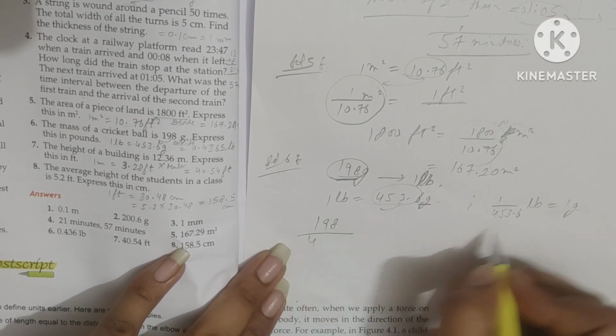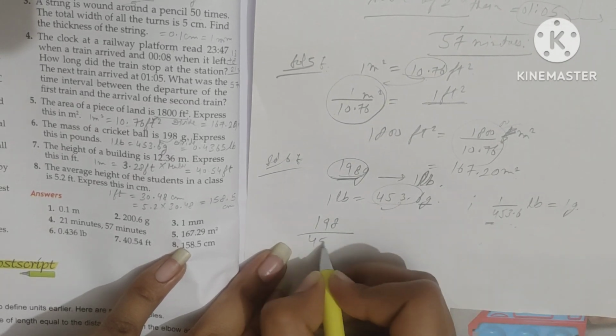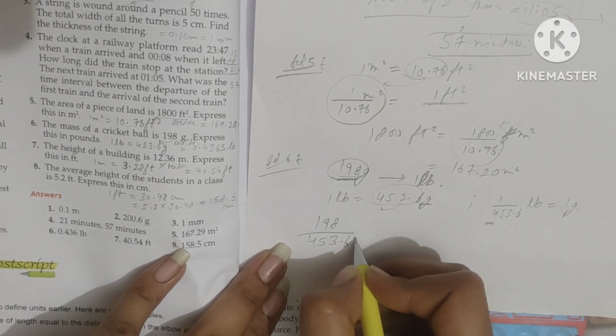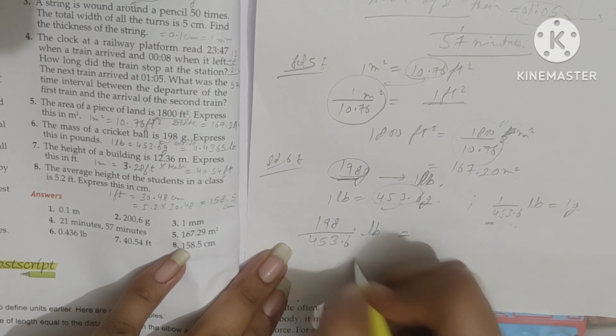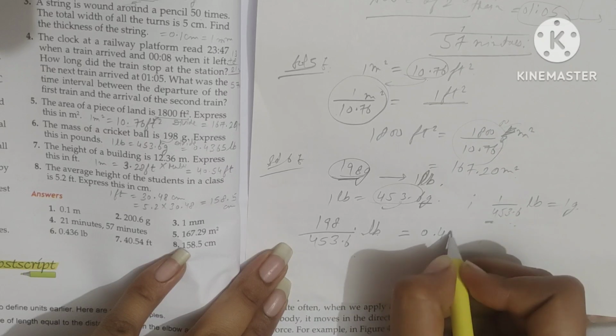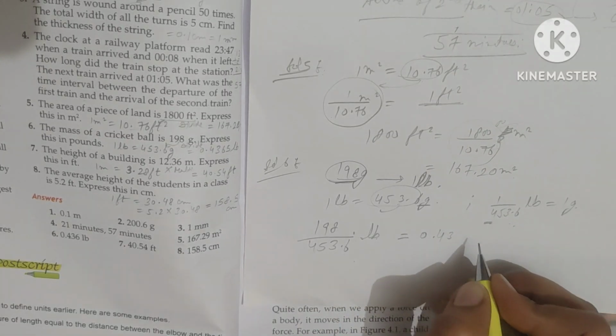Take the value, divide with this part. You will get your answer in lb. Divide these two values, you will get this answer. Kindly divide and check the answer.